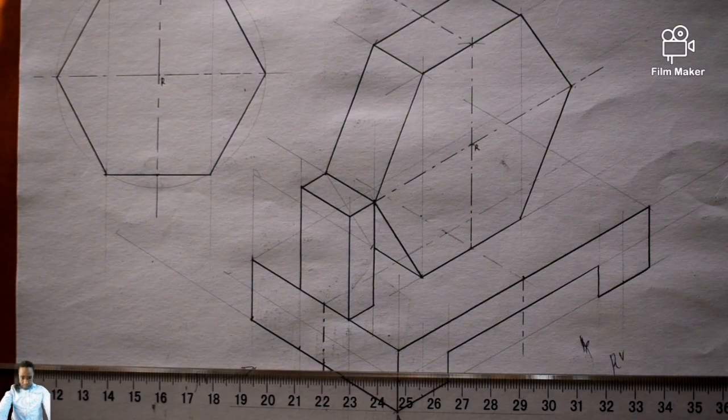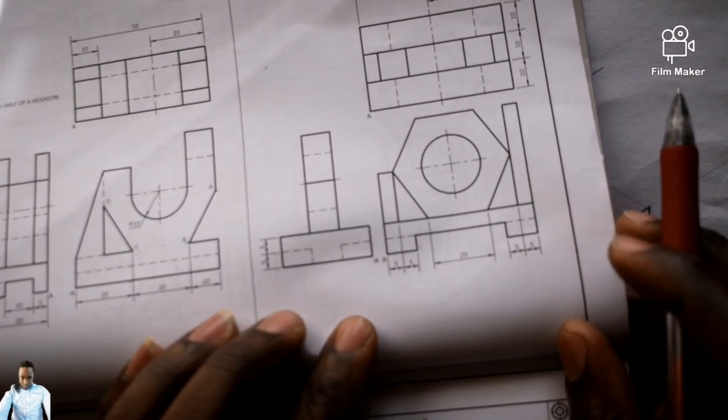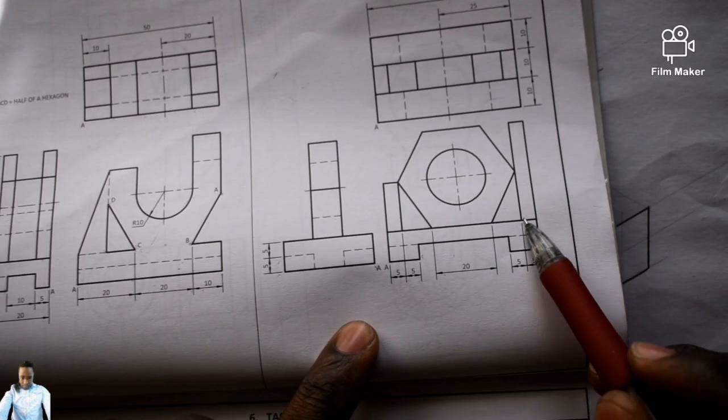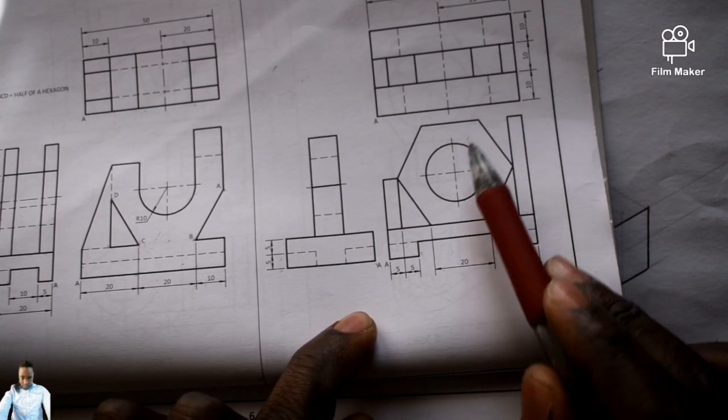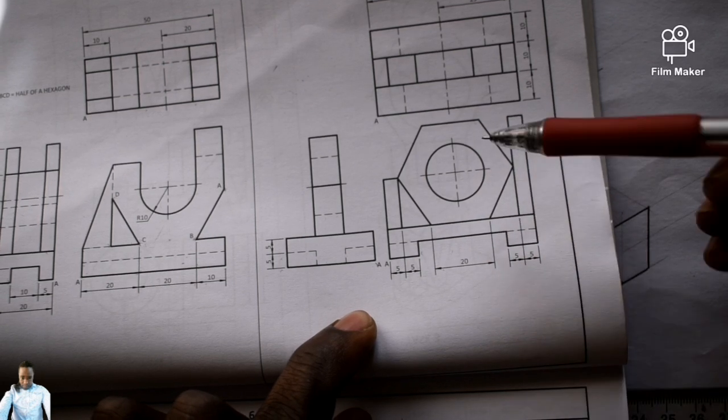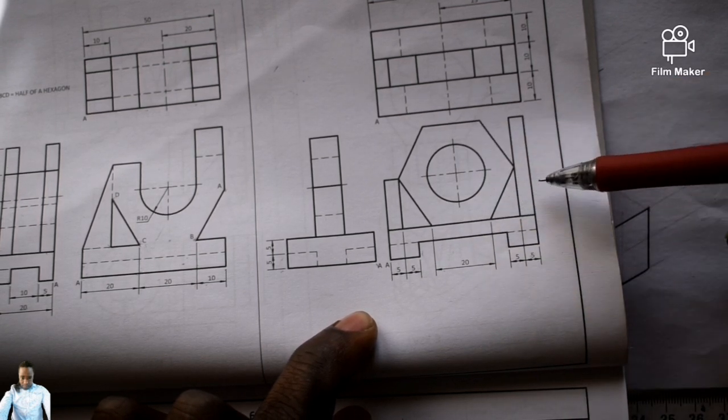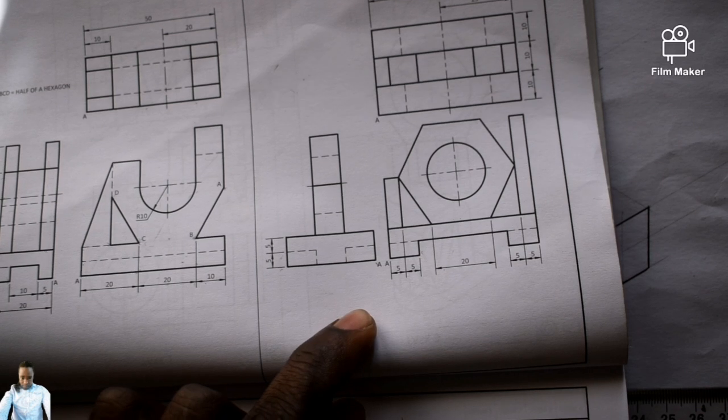Yes, we are getting there. So we have another one. Check it a little bit back on your right view. We have another one of the same height as your hexagon, you understand? So from there till there is the same height as from here till there, isn't it?